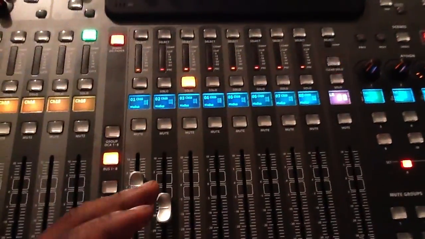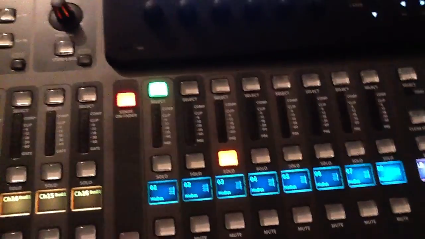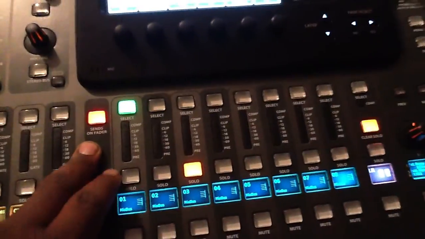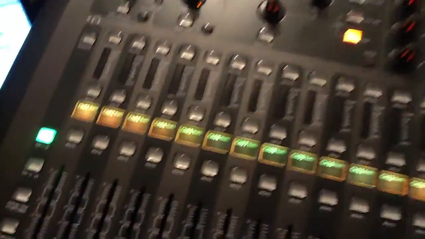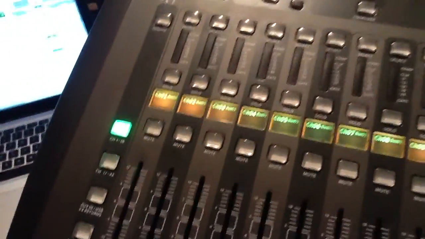Or another way you can do it is take it out of flip fader mode. Say your drummer's mix is mix 1, like we said. You select mix 1, and you actually will stay in sends on faders mode. You select mix 1, then you go over here to whatever channel you want to turn up in that mix. So say on channel 1, it's a snare or something like that.